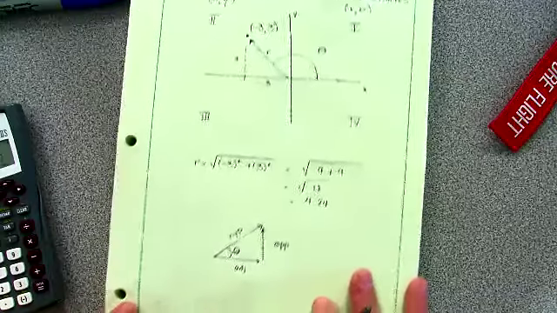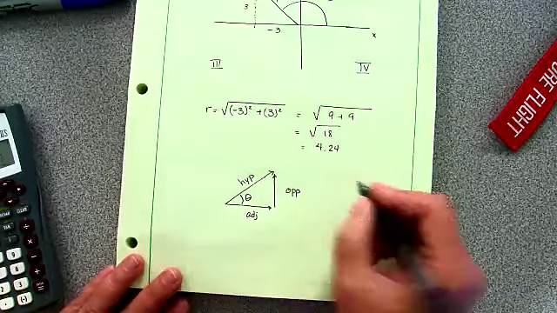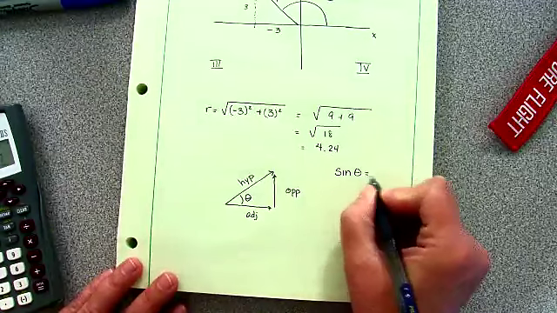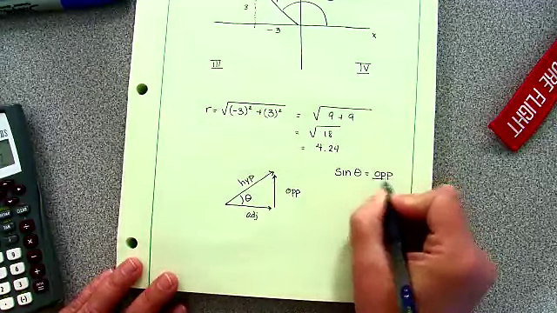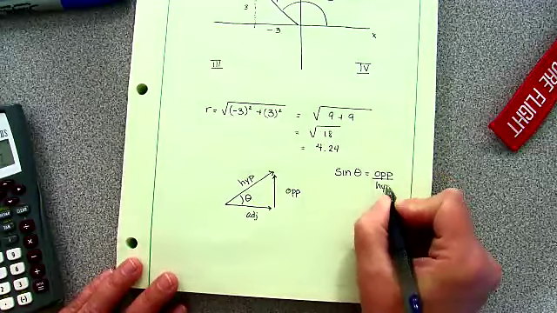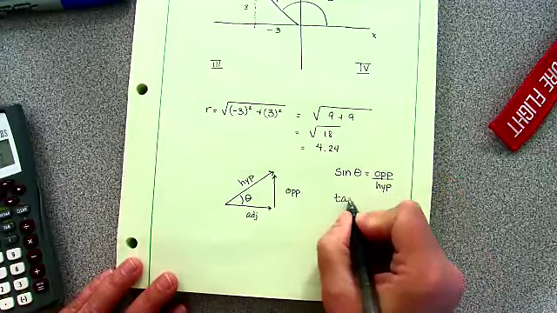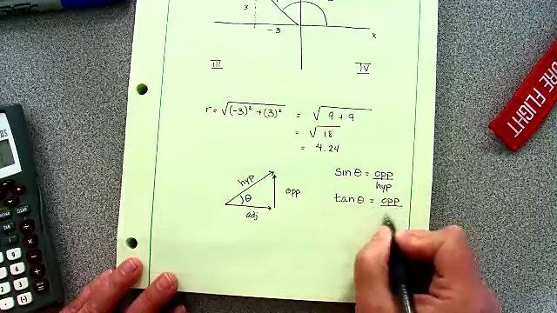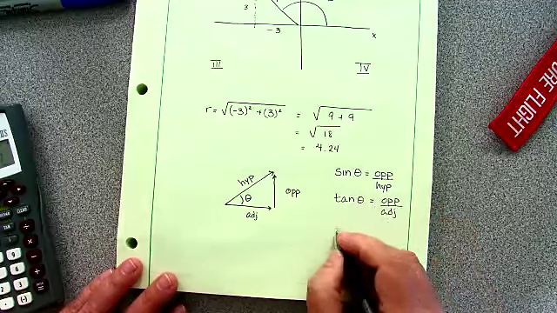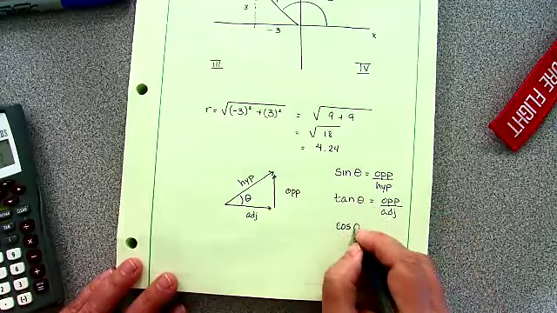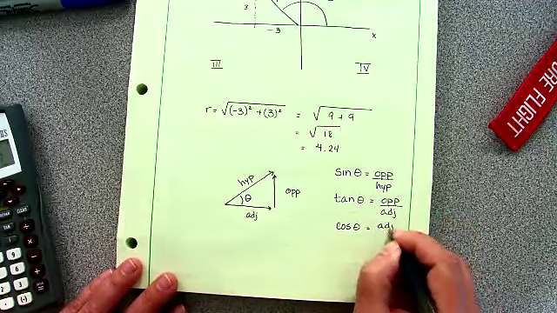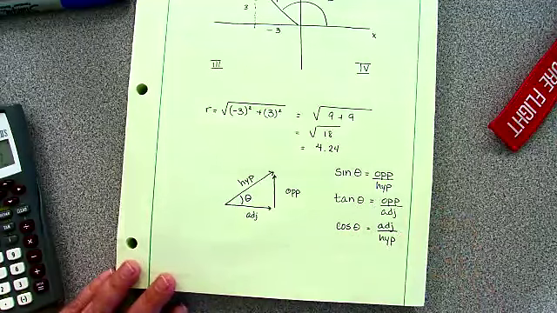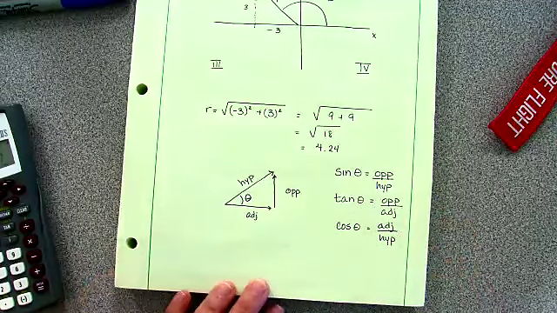So if I just go ahead and use the tangent, because remember that we're going to write them out just so that everybody has them, we can actually use the tangent to get there.